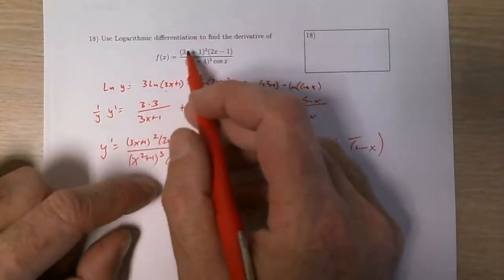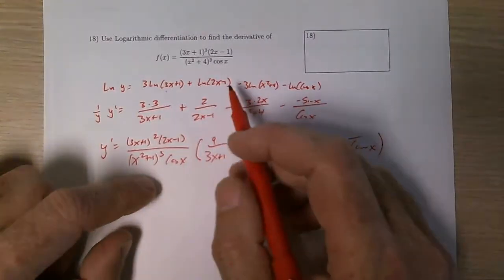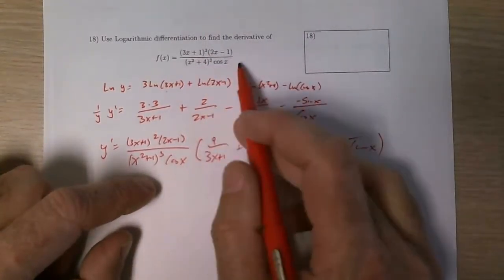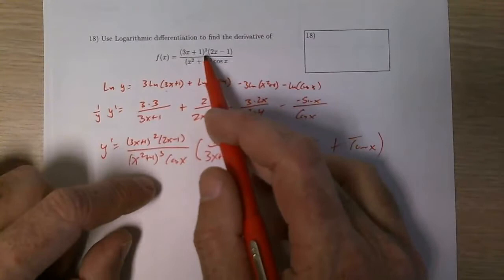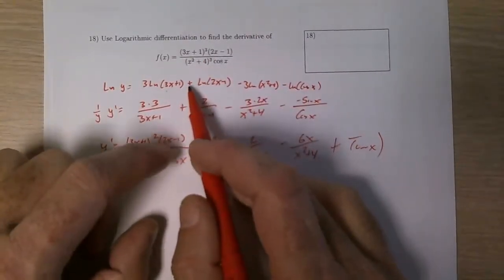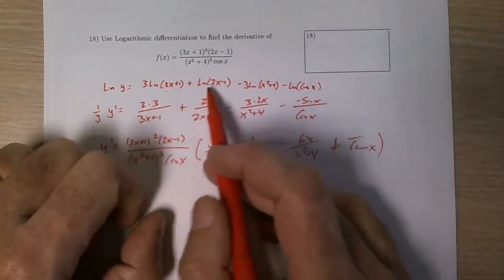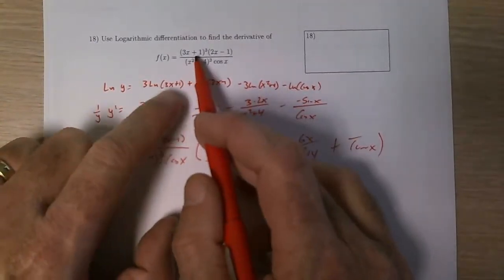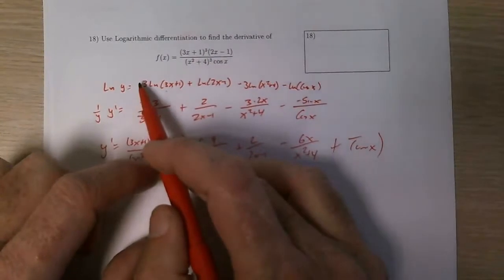Number 18, use logarithmic differentiation to find this thing. When you take the log of this quotient, it's going to be the log of the top minus the log of the bottom. But the log of the top is the log of a product, which turns into the sum of a couple of logs. So you get the log of the first one plus the log of the second. But that first one has a log of something cubed, and the 3 can come out in front.